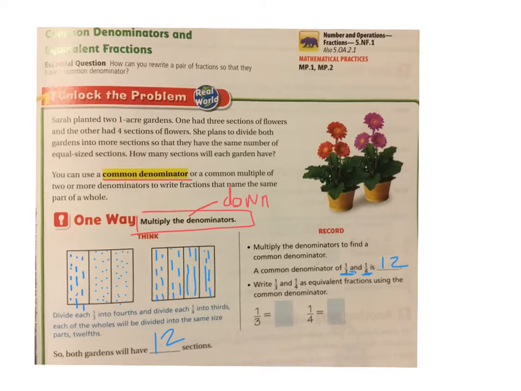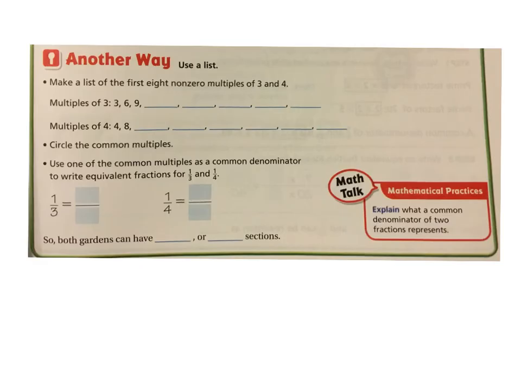You got it, 4/12. And what would I get for 1/4? You got it, 3/12. Okay? All right, so that's one method. The second method we'll be getting into is at the bottom of page 269, and it's called use a list.